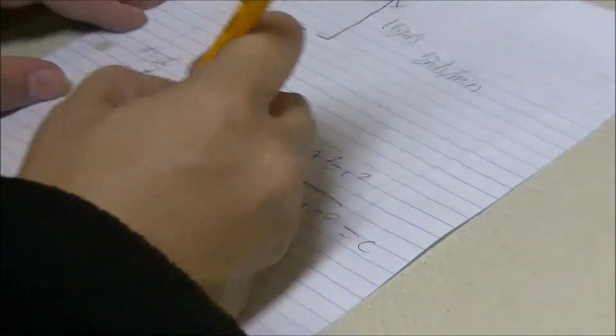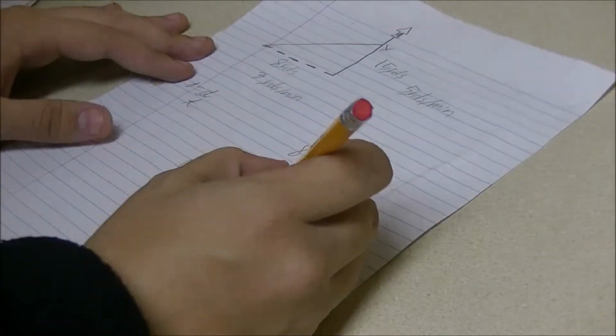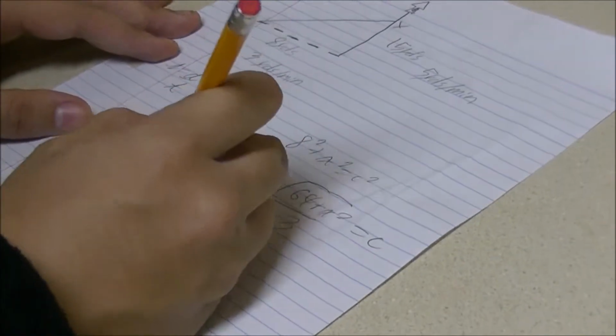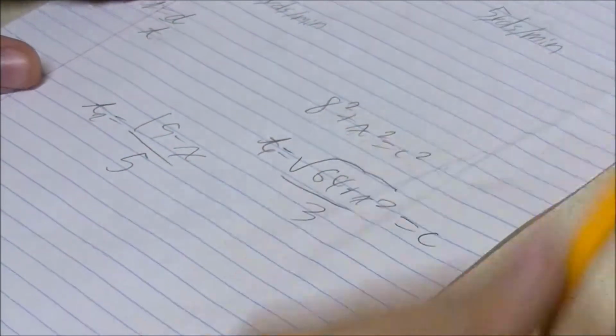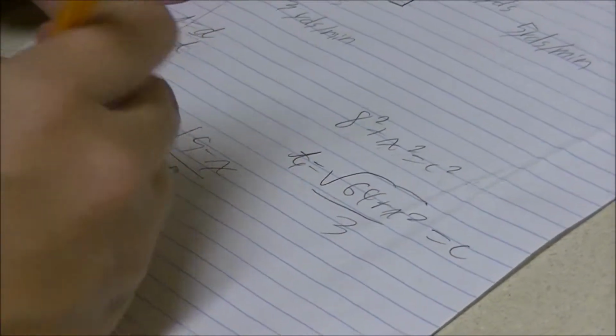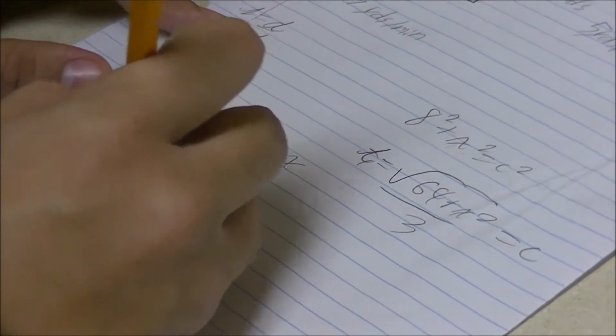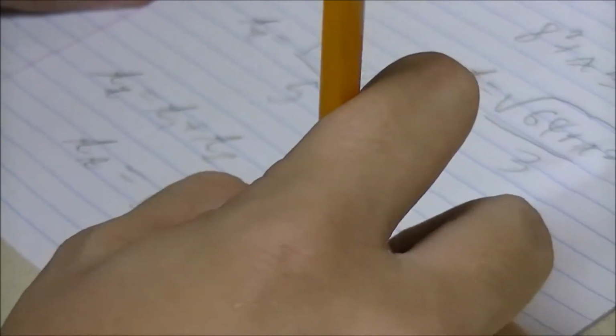And, well, the other distance? That's just 15 minus x. Now, if you put these each over their respective speeds, that gives us the times it takes for the jogger to move over each of these surfaces. And if you just combine the two times, you get the total time. Total time equals (15 minus x) over 5 plus the square root of (64 plus x squared) over 3.